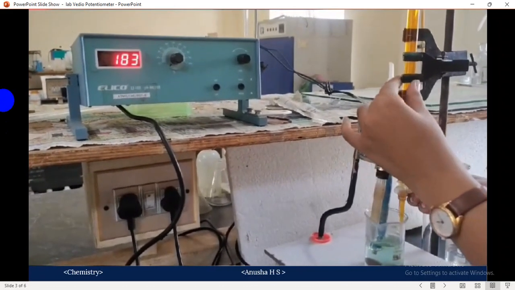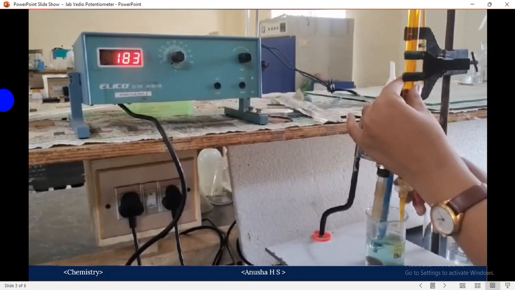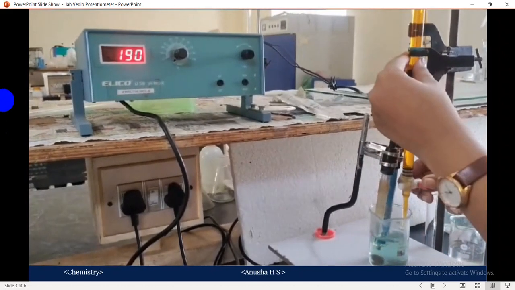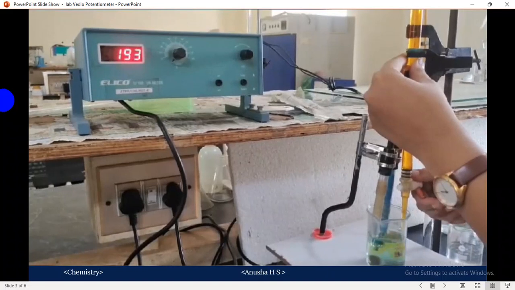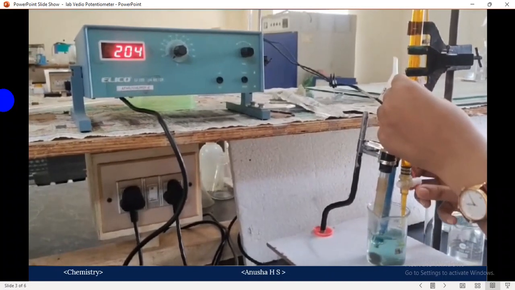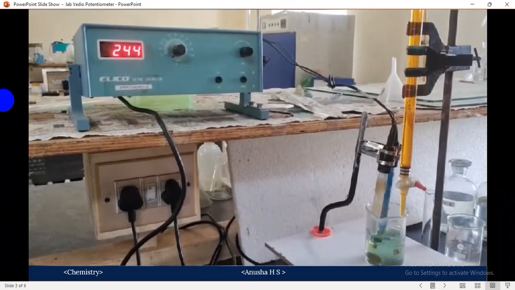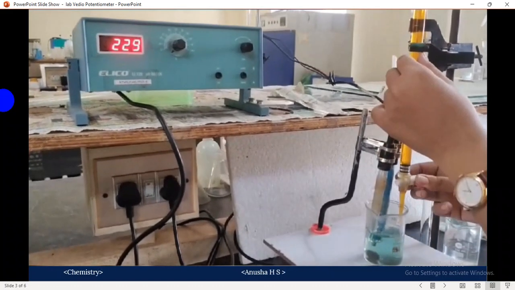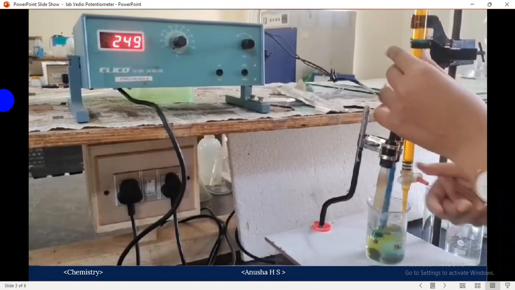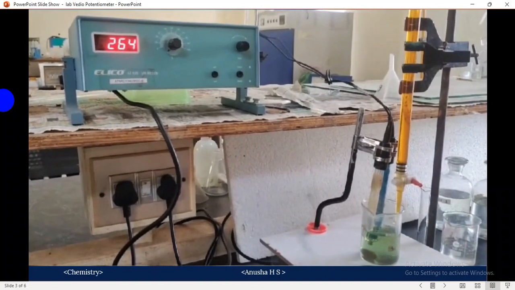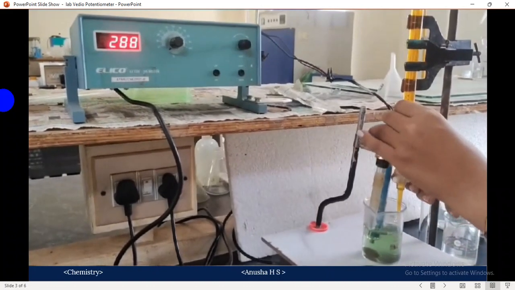Again, add 0.5 cm cube of K2Cr2O7 into the solution. Again the potential varies, gradually increasing while adding the K2Cr2O7, and you note down the values. At a certain point you get a jump, meaning the potential goes from 200 to 300. You have to obtain a sudden jump up to 400, 450.